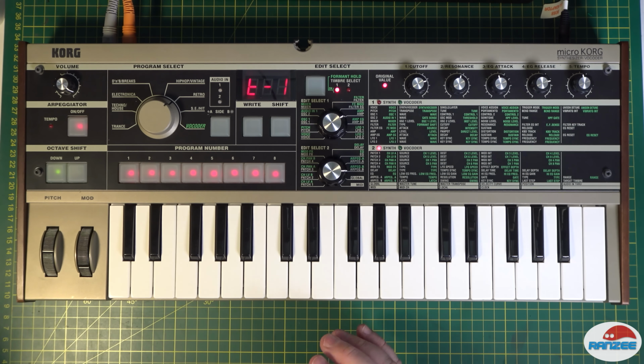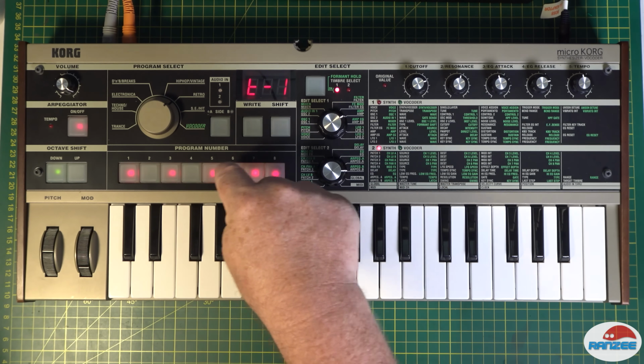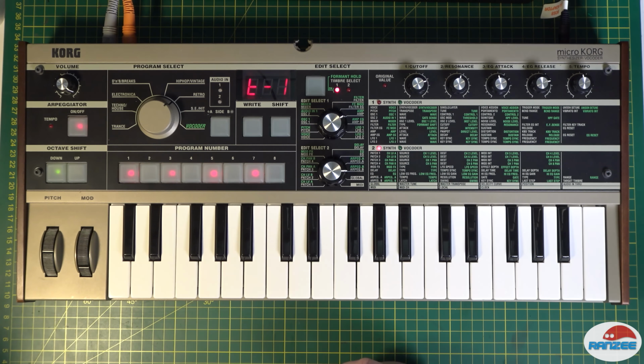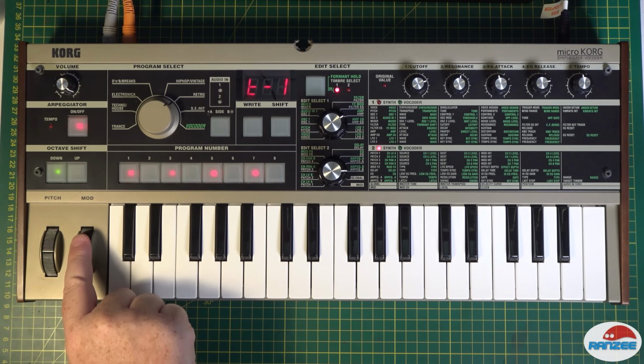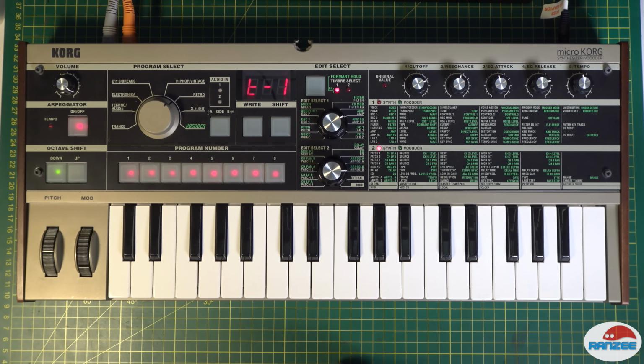Now, it's not a proper step sequencer. What it is, it's a step editor for the Arpeggiator. So let's take out every second step. Right? Essentially what I've done is I've halved the amount of gates happening on the Arpeggiator.